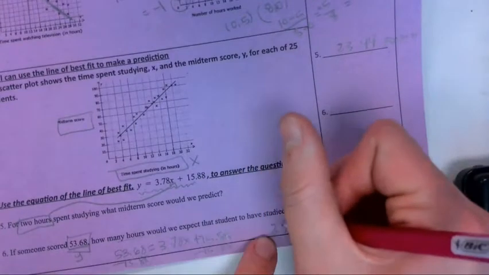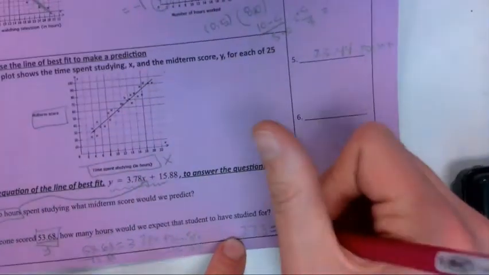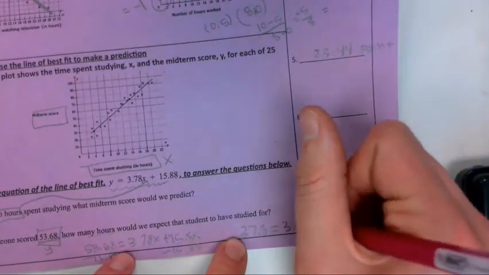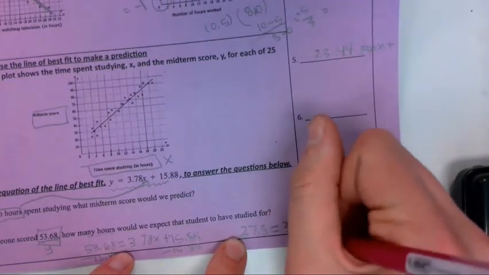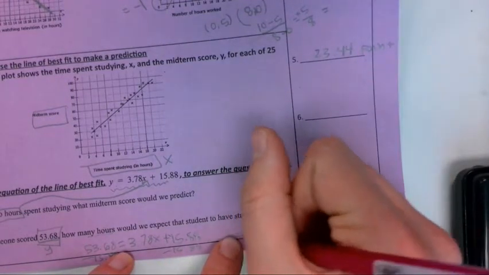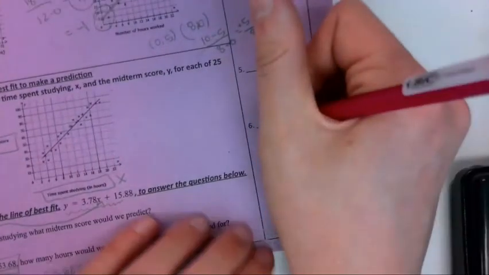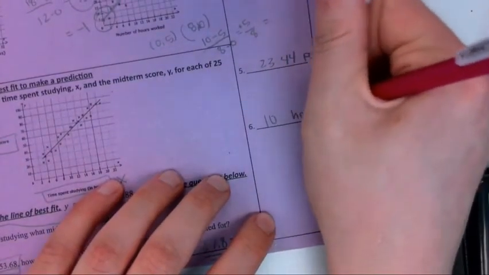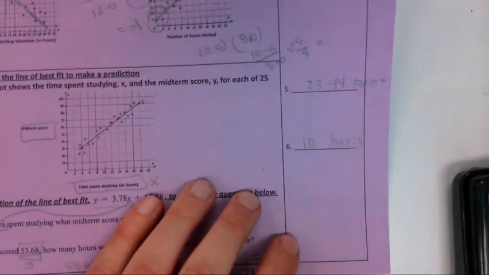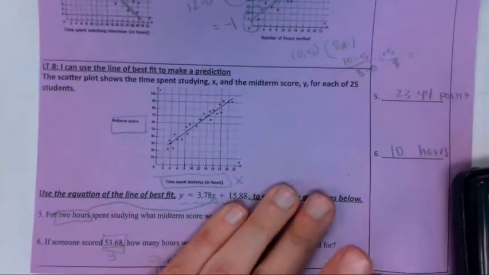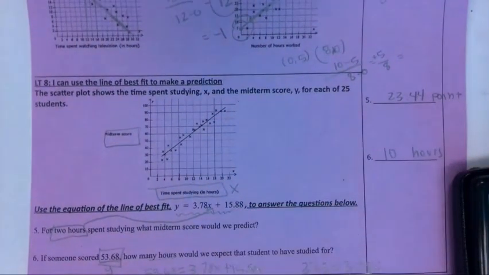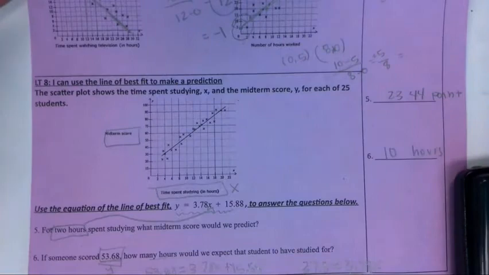Let's rewrite our equation. 37.8 equals 3.78x, and when I divide by 3.78, I get a grand total of 10 hours. And that is how I'm going to use my best line of fit to make predictions. Let's go ahead and flip this over.